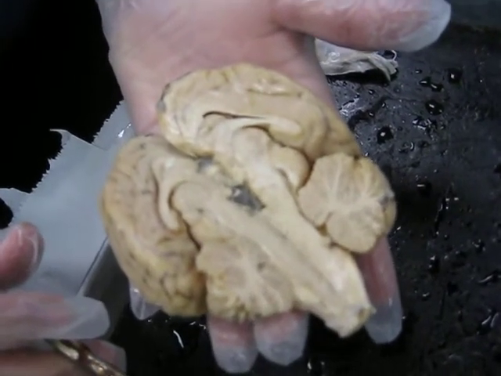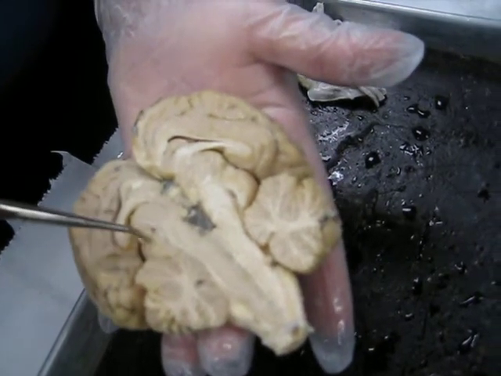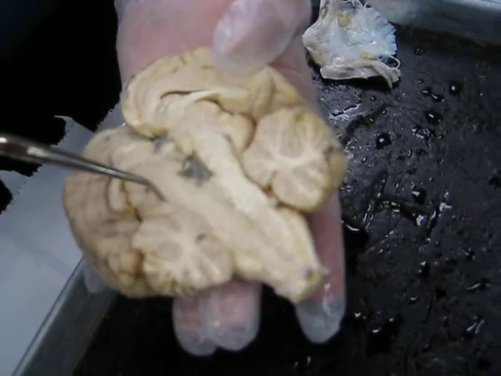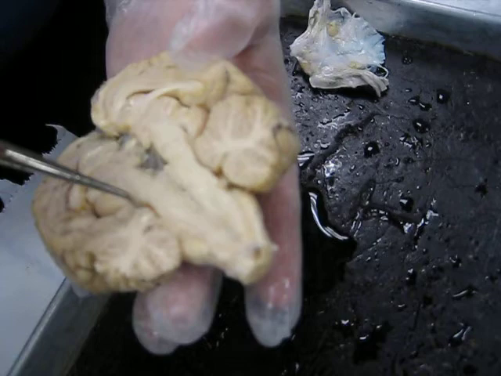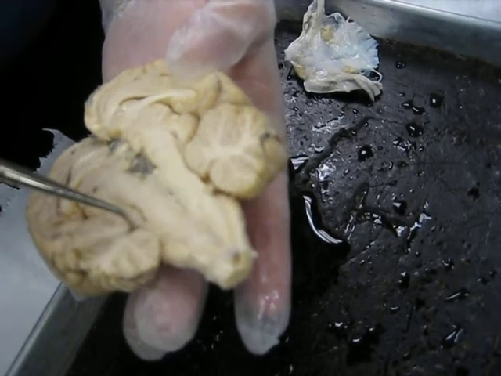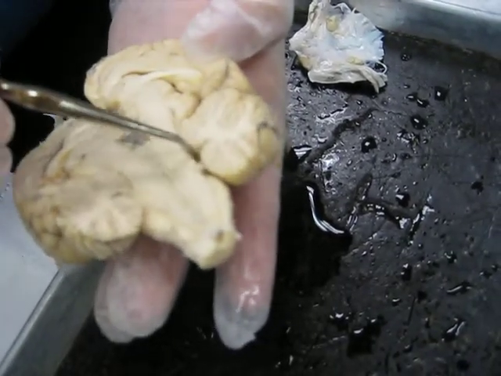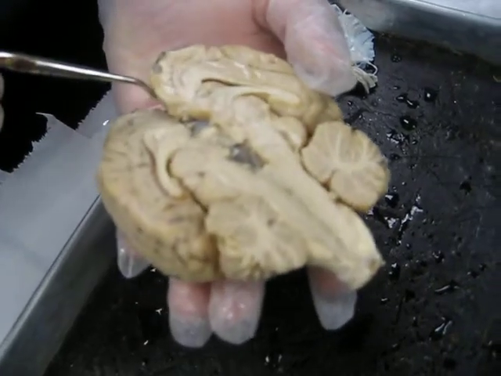So if we keep following on down this direction, we'll come to the fourth ventricle, and the fourth ventricle is along this little channel right here, and as it turns into the cerebellum, there's a little opening, and that other opening right in there, that extra little channel into there, would be the fourth ventricle. Okay, going back up here, we're going to look at the corpus callosum.